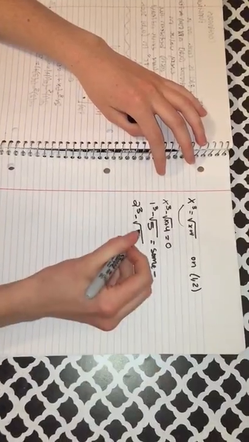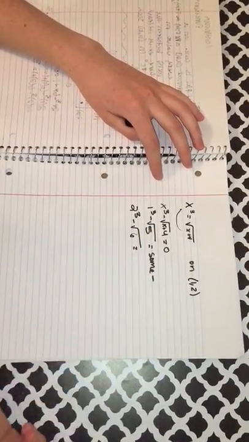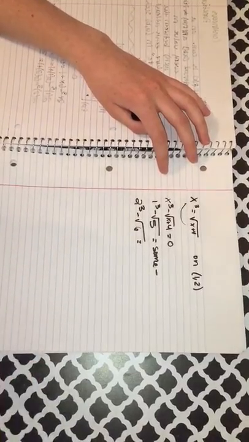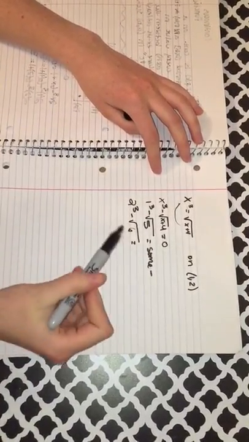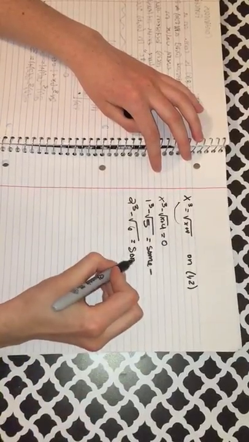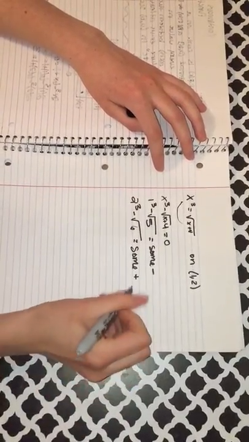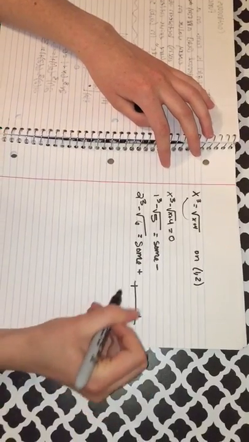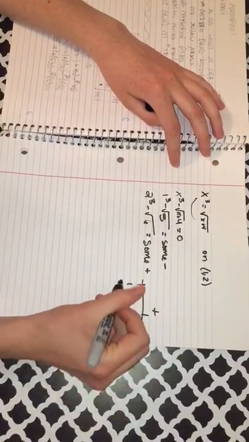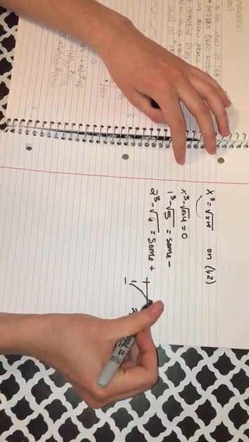And then if you plugged in 2 cubed minus the square root of 2 plus 4, which would be 6, we would know that it was some positive value, because we know that the square root of 6 is less than 8. So it would just be some positive value. So that's how we would know on a graph from 1 to 2, some positive and some negative, that it would have to pass the interval and hit at least 1 zero.